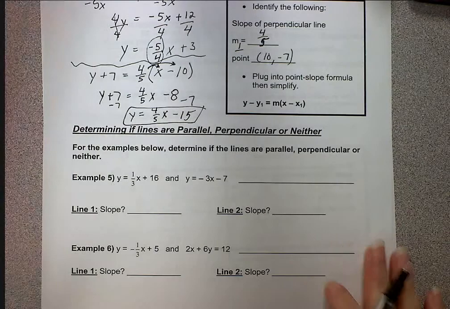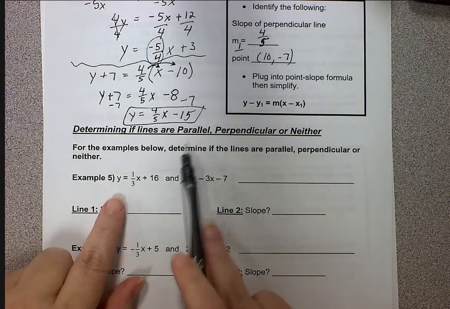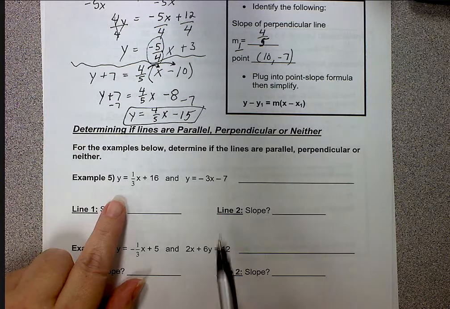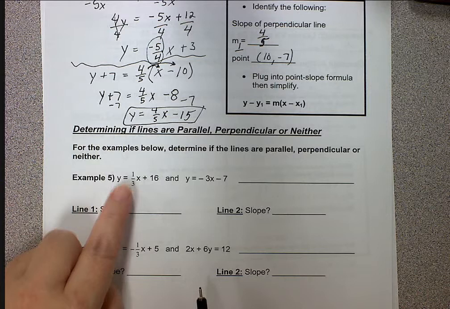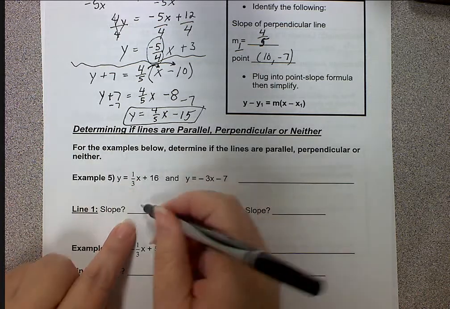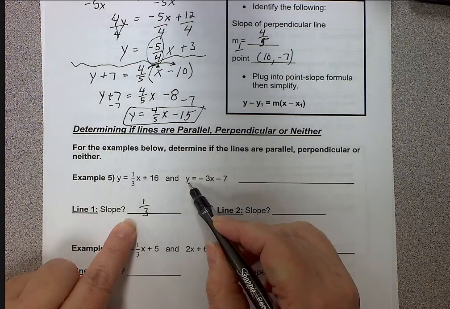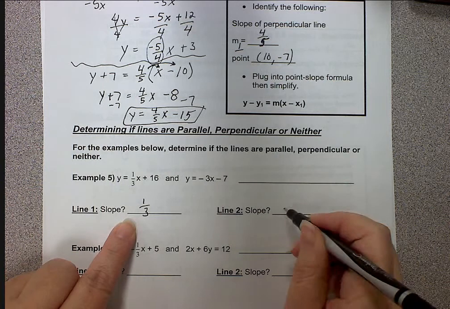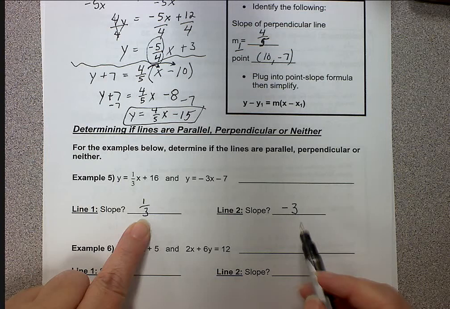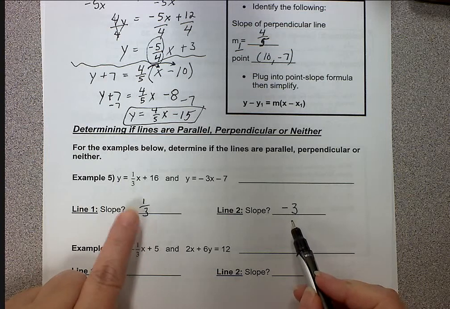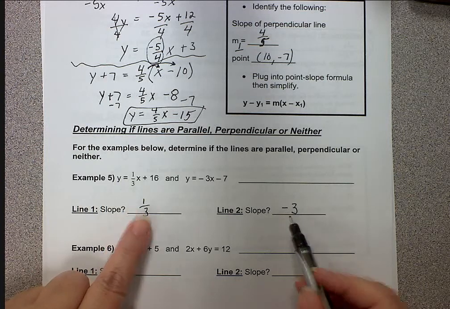Alright, so now we're going to tell if these lines are parallel, perpendicular, or neither. So we have the slope of 1/3 for this one, and this slope is -3. So if we flip this fraction, it's 3, and change positive to negative, so these are perpendicular lines.